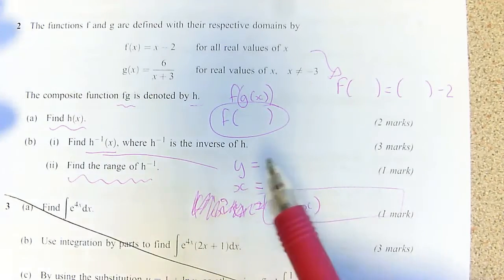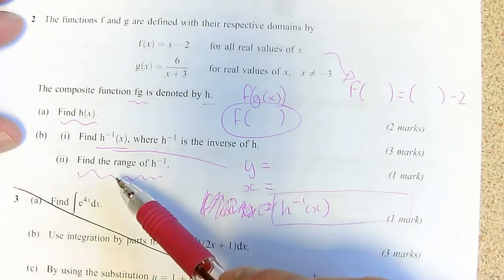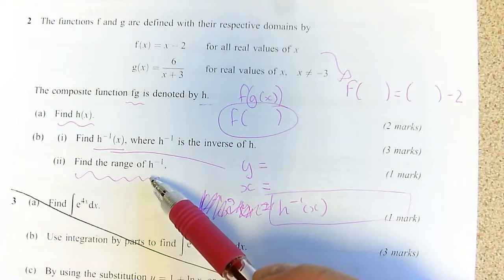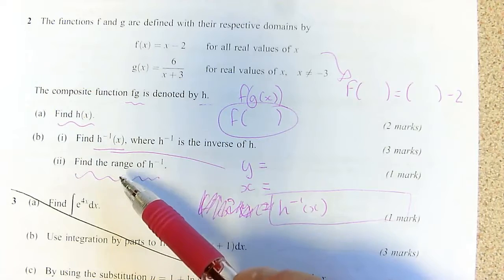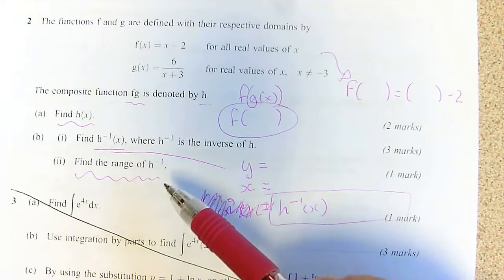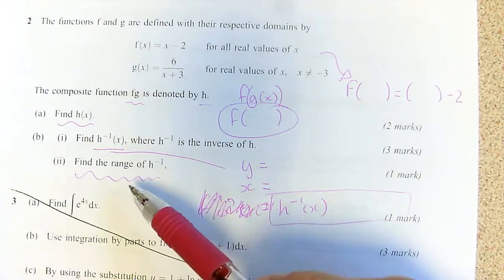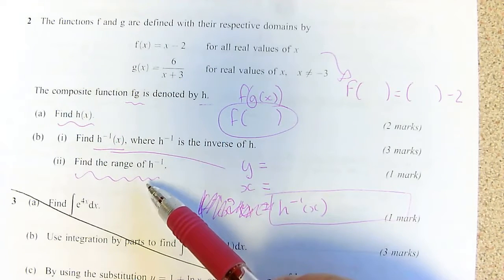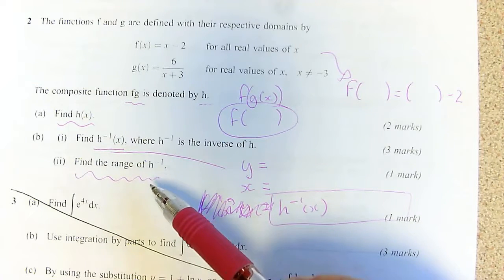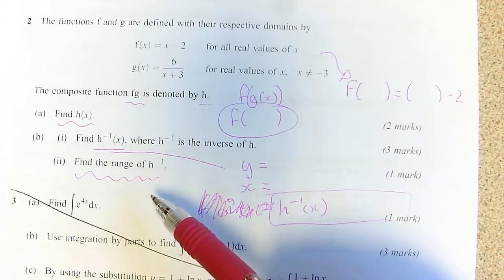We need to think about the range of an inverse function being the outputs we can get from the inverse, but range and domain are swapped when we go from a function to its inverse. So when it asks for the range of h inverse, it's really asking for the domain of h. So what are the possible inputs to the function h of x?